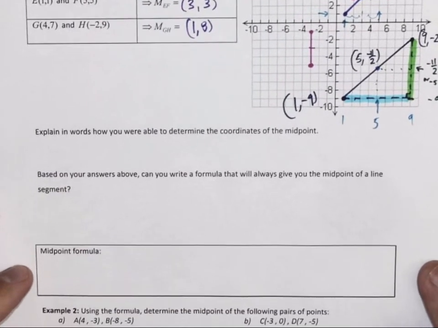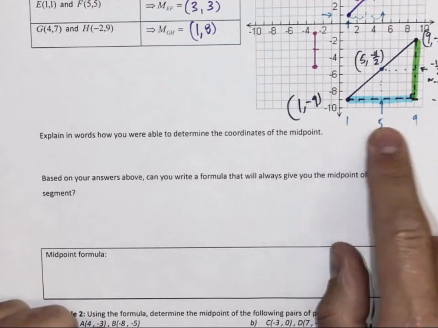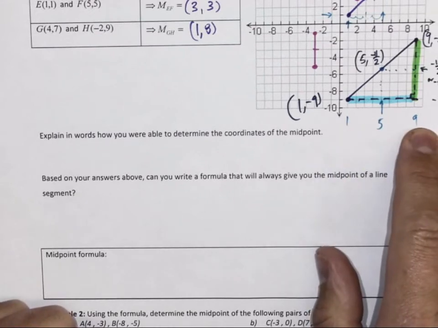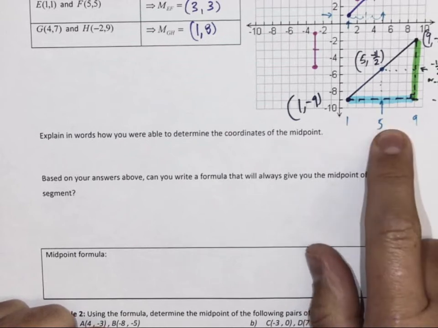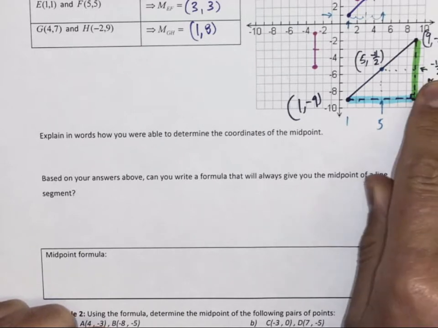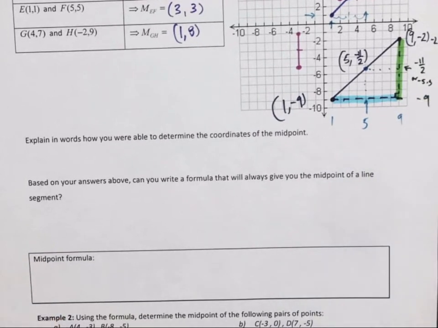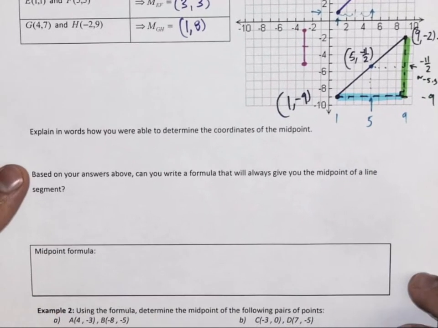Okay, let's do it together. So we think that 5 is really 1 plus 9 is 10. We split it in half, divide by 2, we get to 5. Negative 2 minus 9 is -11, split it in 2, and we have -11 halves, or -5 and a half. And that's exactly what we do.